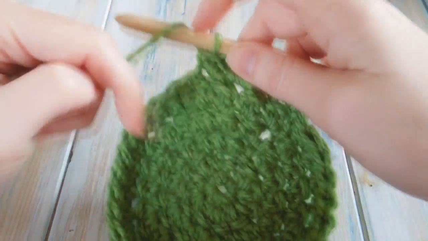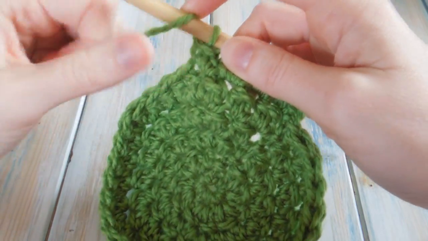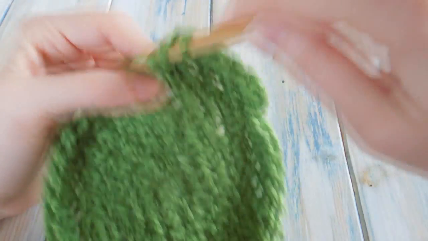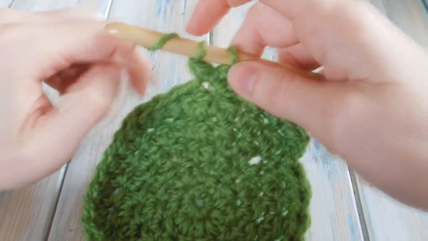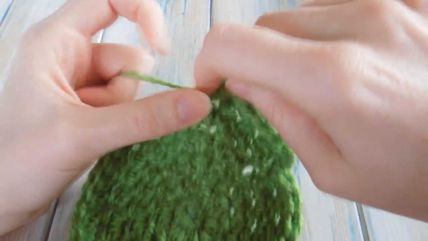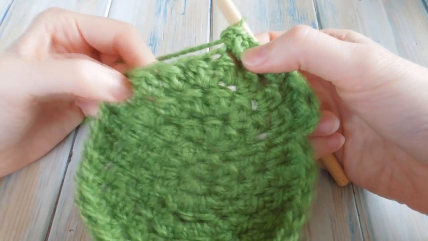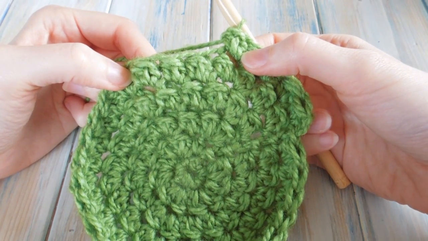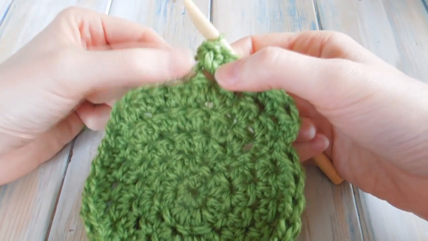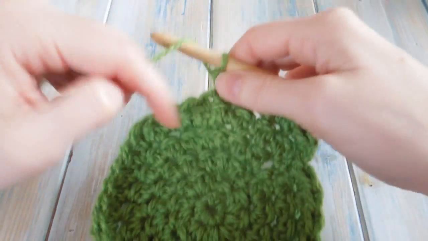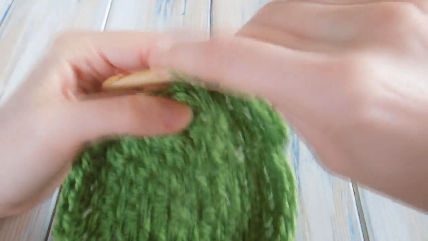So there's one. More yarn. Go back into the same stitch and do another one. Okay. So then what we want to do is one cluster in the next 4. So 1, 2, 3, 4 of just one cluster in the next 4.